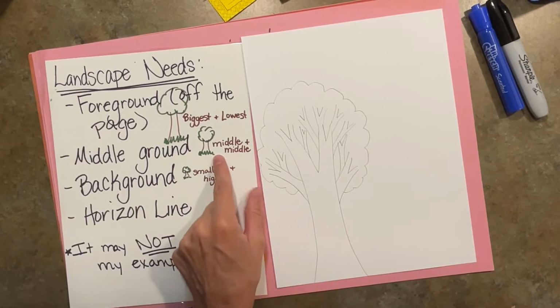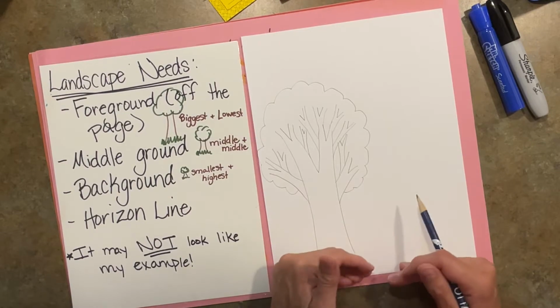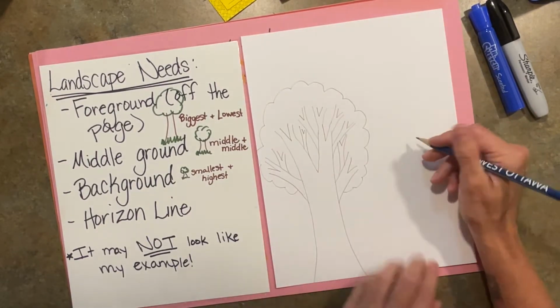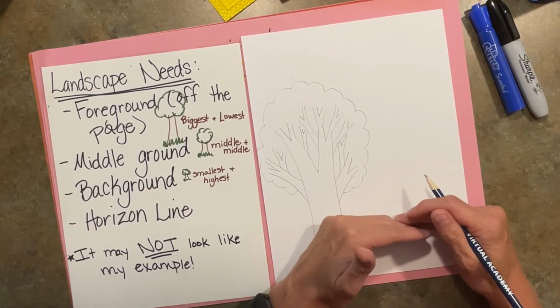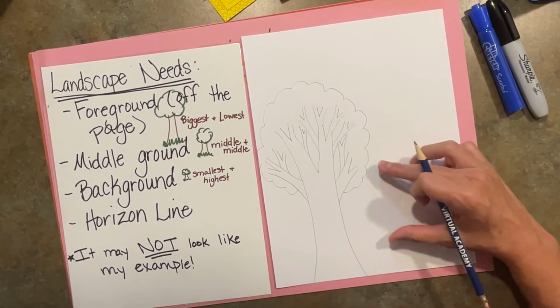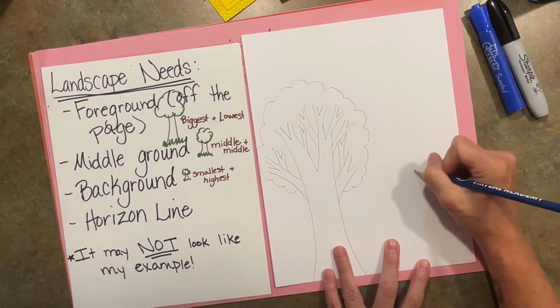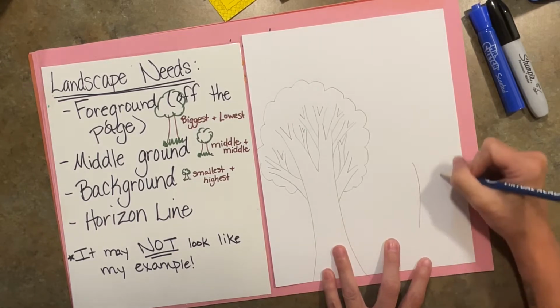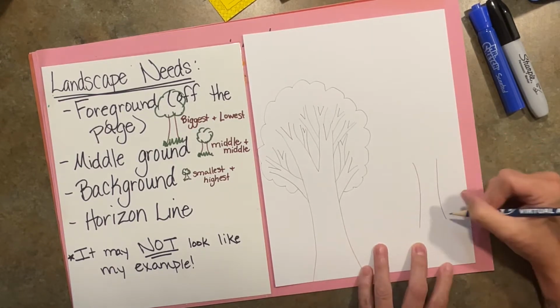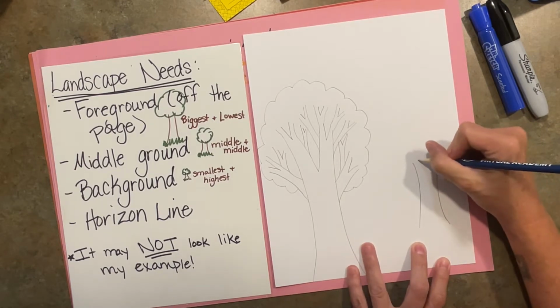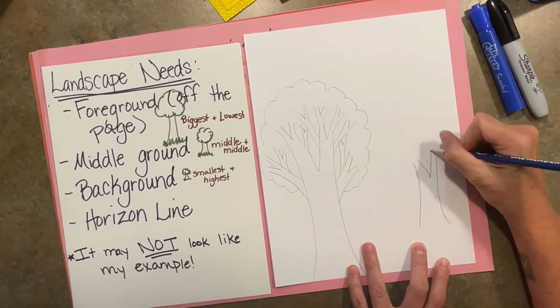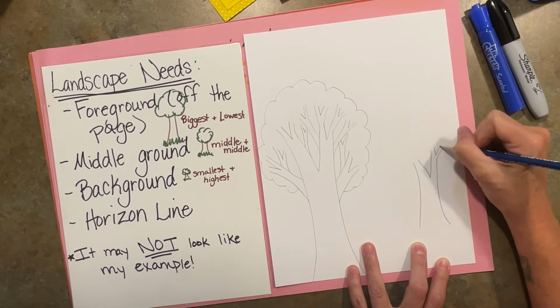Now I need to make a middle ground. We work our way from foreground to background. So this is gonna start a little higher off the ground, and it's not going to be as big as the first tree. And that will make it look like it is going farther back away from us.